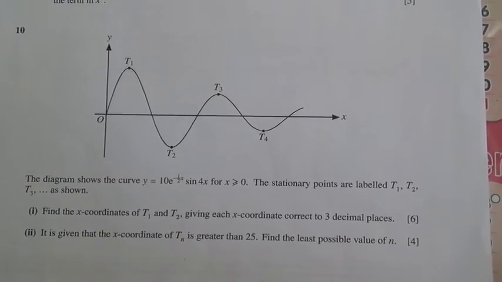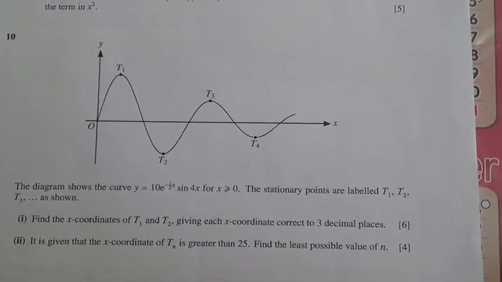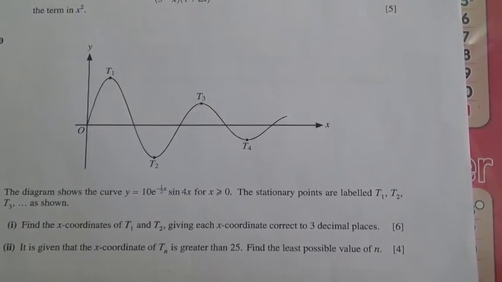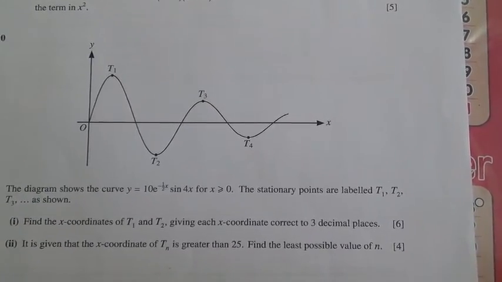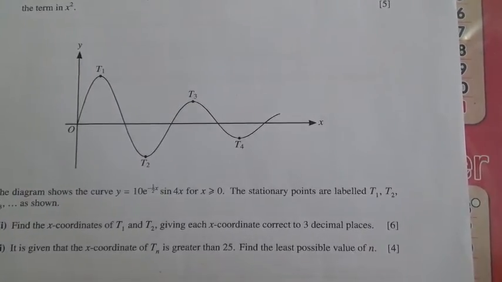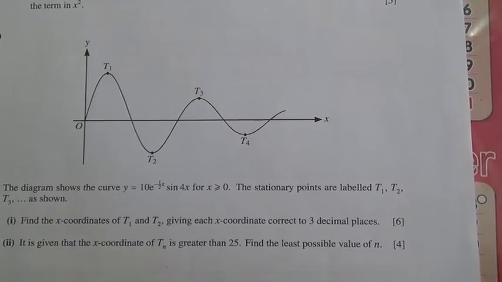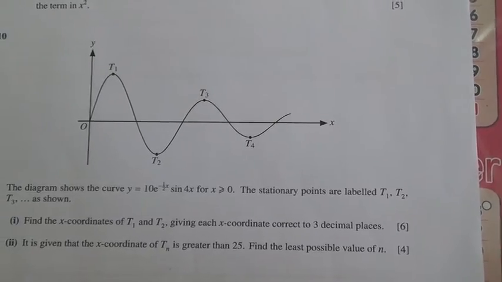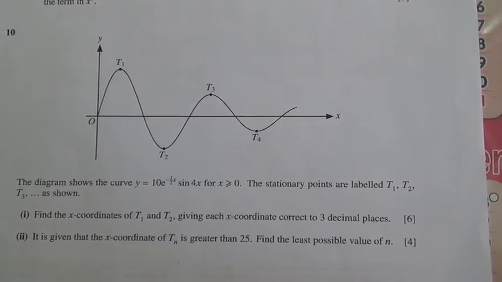Find the x-coordinates of t sub 1 and t sub 2, giving each x-coordinate correct to 3 decimal places. It is given, for the second part, that the x-coordinate of t sub n is greater than 25. Find the least possible value of n. Okay, so here we are.